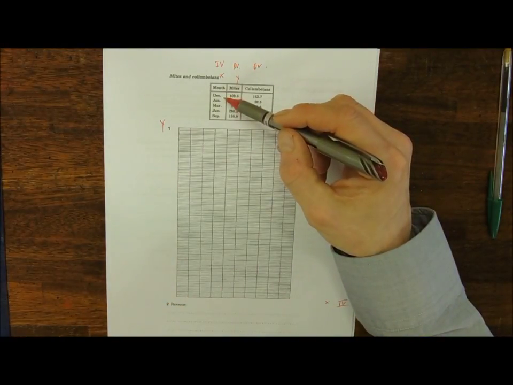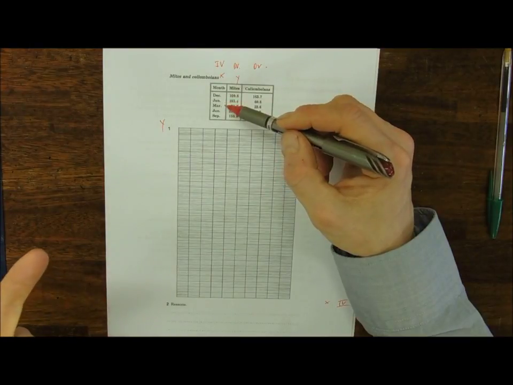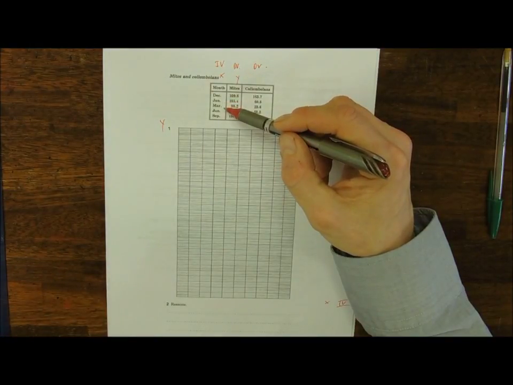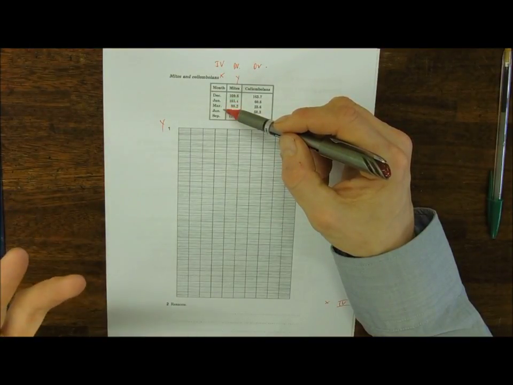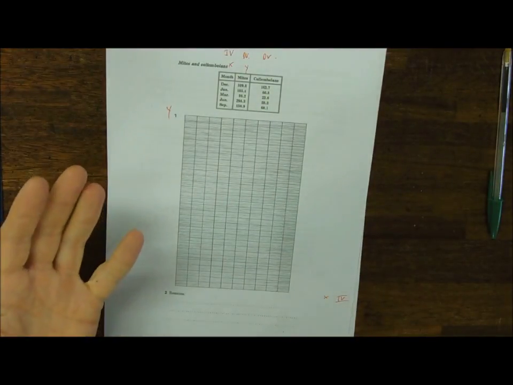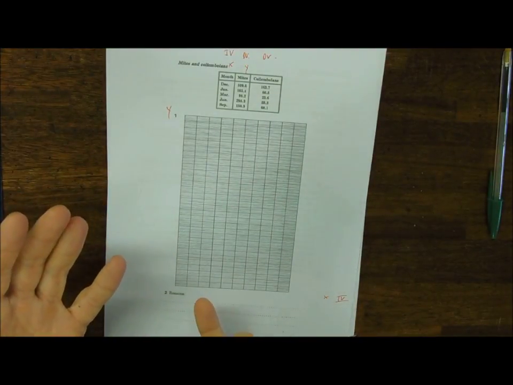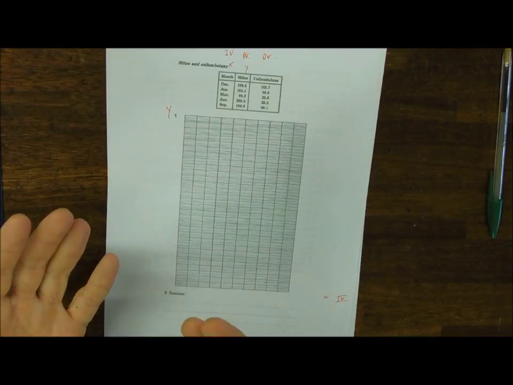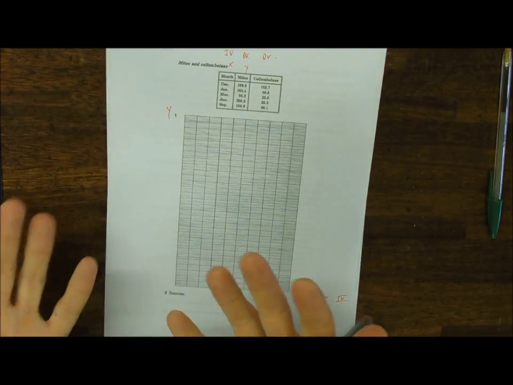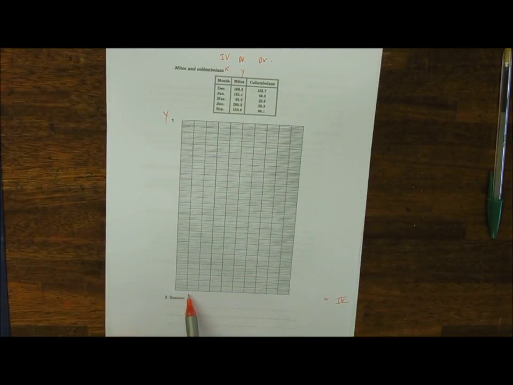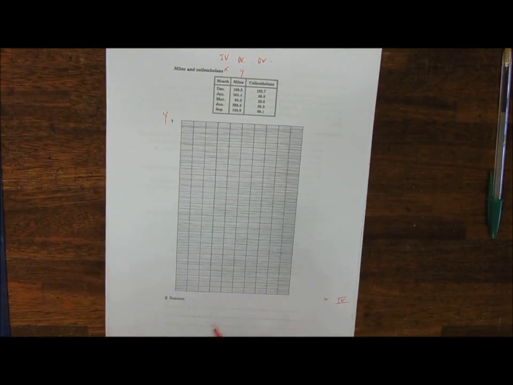We've got December, January. We've missed out February, but we need that on our scale. March, April, May, June, July, August, September. So we need 10 things. So 1, 2, 3, 4, 5, 6, 7, 8, 9, 10. There we are.